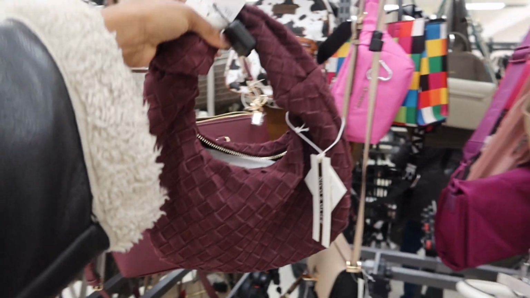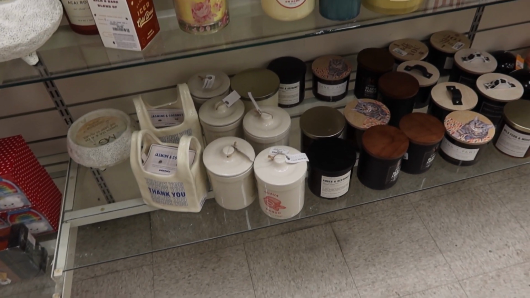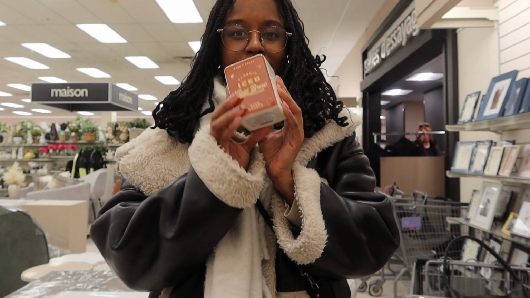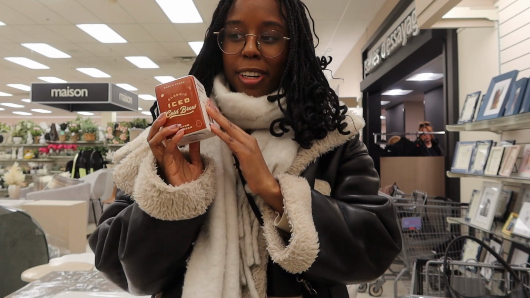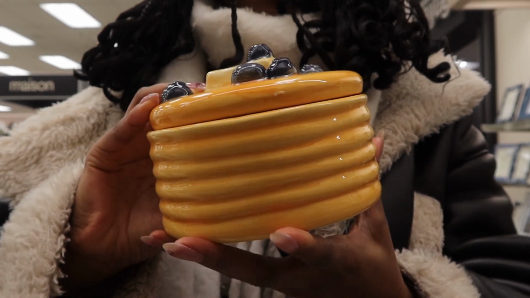Not what we came for, but how cute is this? Y'all, these candles are getting more and more creative. Very strong nude of coffee. Y'all, it's a stack of pancakes.